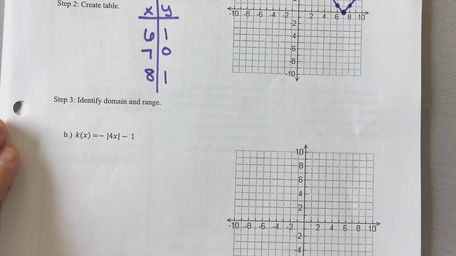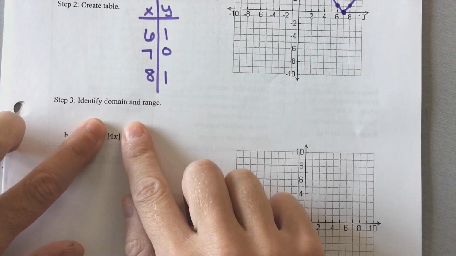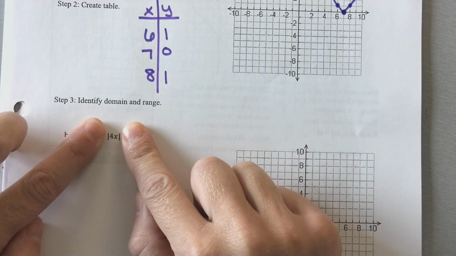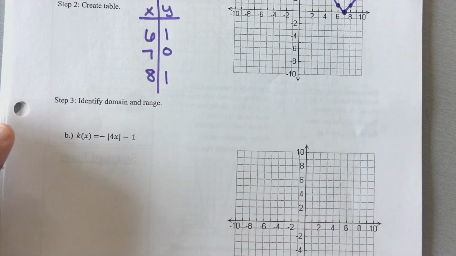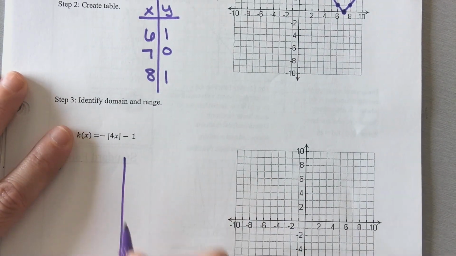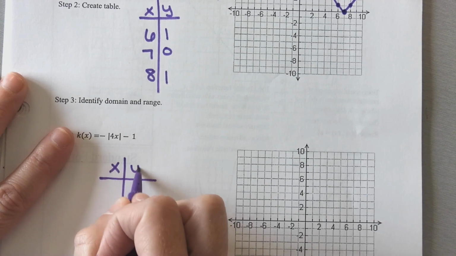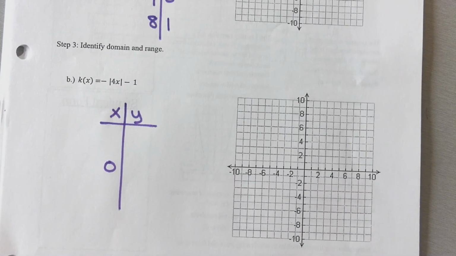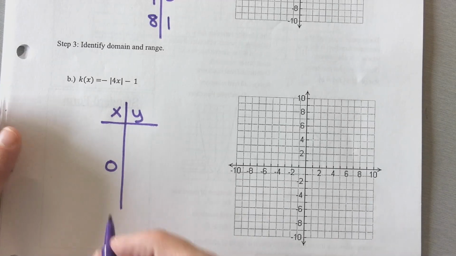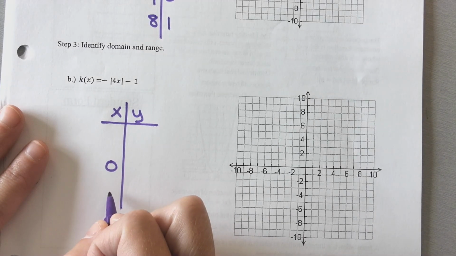Come down here, look at just your absolute values. What would make it 0? What value of x would zero out what's in there? 0. So my center is at 0 for this one. Alright, what's on either side of 0? 1 and negative 1.